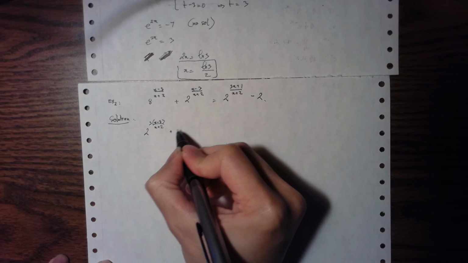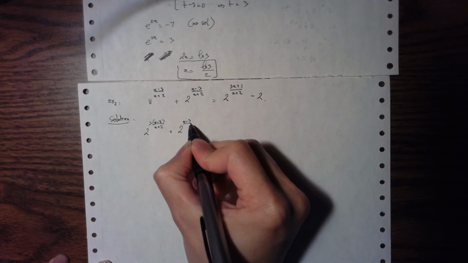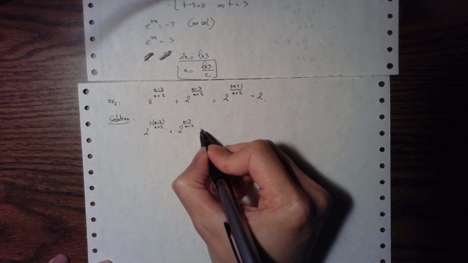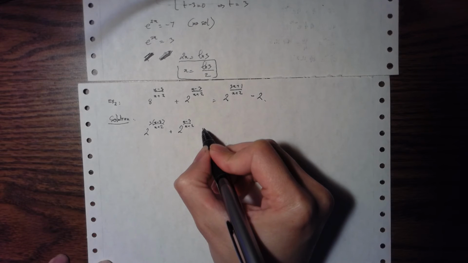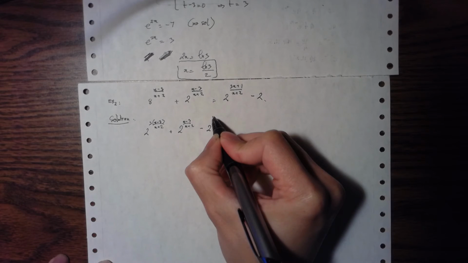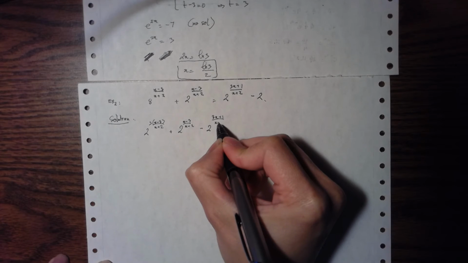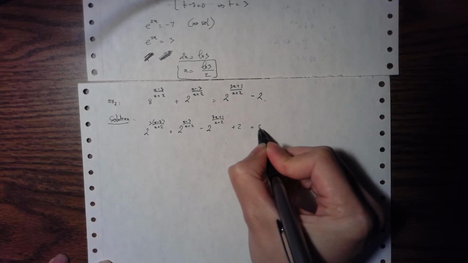Alright, and I move everything to the right hand side. So we get 2 to the 3x plus 1 over x plus 2, plus 2 equals 0.